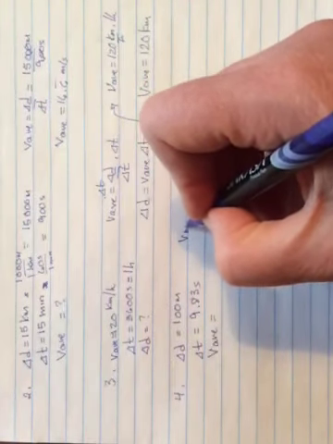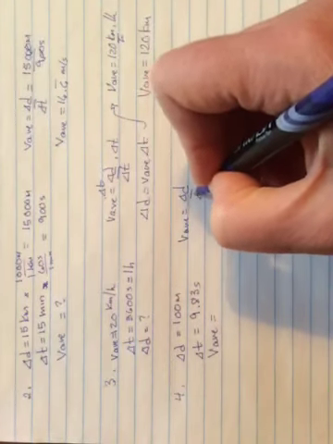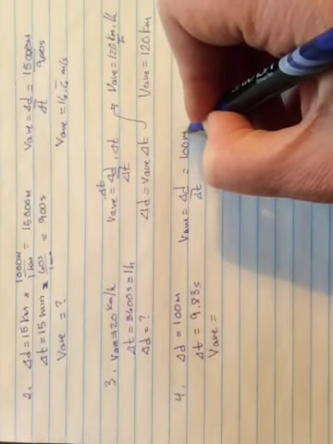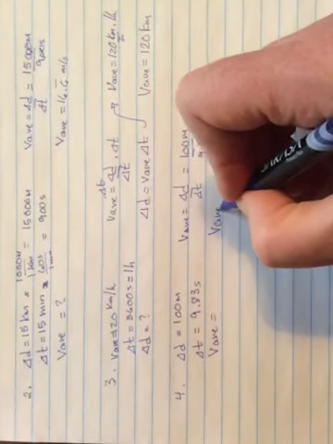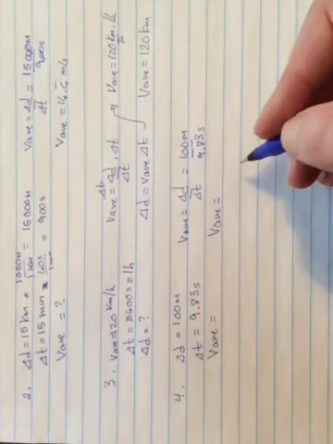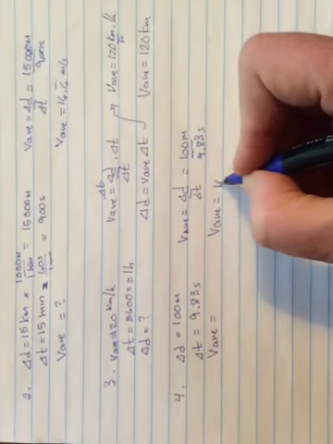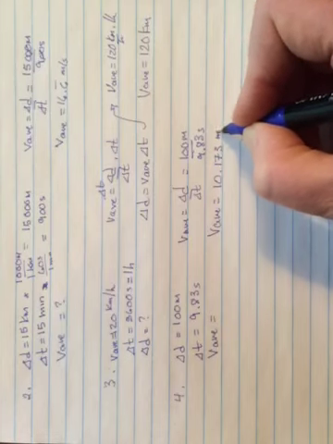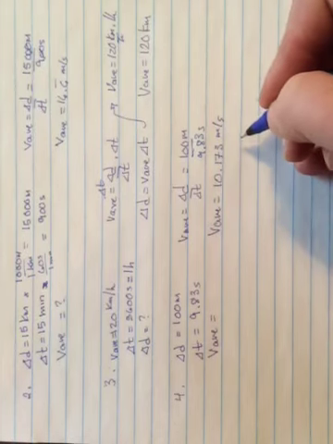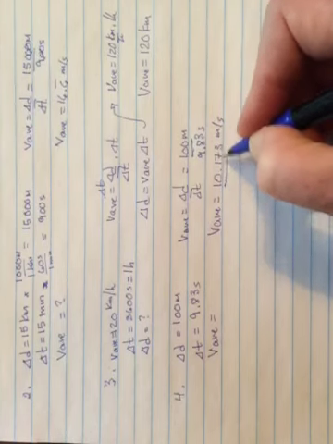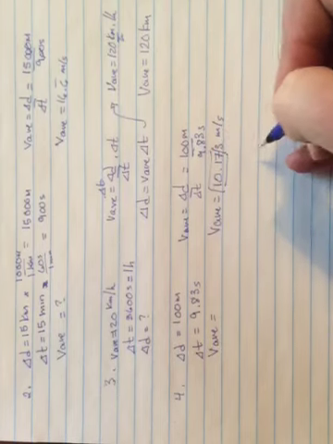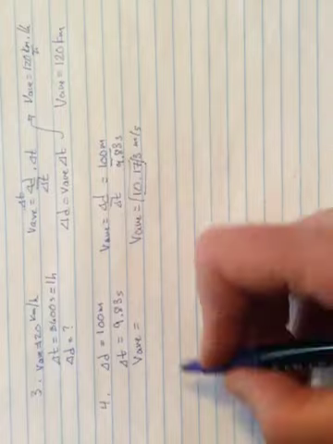Okay, don't have to rearrange. V av is equal to delta D over delta T. 100 meters over 9.83 seconds. That one I am not doing in my head, although it will be just slightly over 10. 9.83, and you get 10.173 meters per second. If I were to look at sig figs here, I'm allowed to have 4, so I'd have to cut that 3 out, and it would be just 10.17 meters per second.